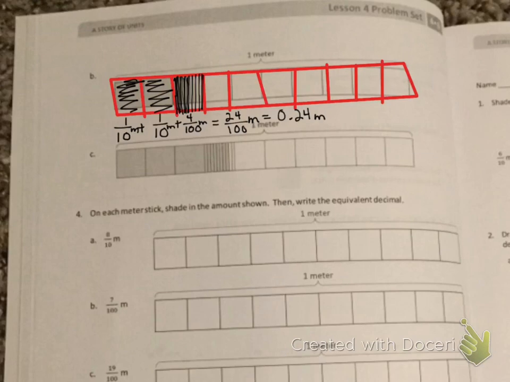To break this up, what we're going to be focusing on is using the number bond. So I'm going to put my number bond here. You're going to show me how many tenths do we have. Well, if you look in the place value, we have 2 tenths. And how many hundredths do we have? We have 4 hundredths. Excellent.